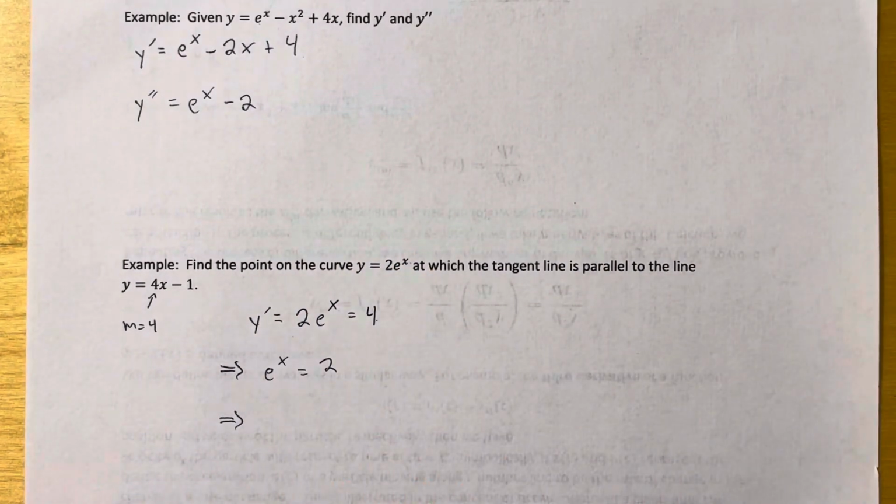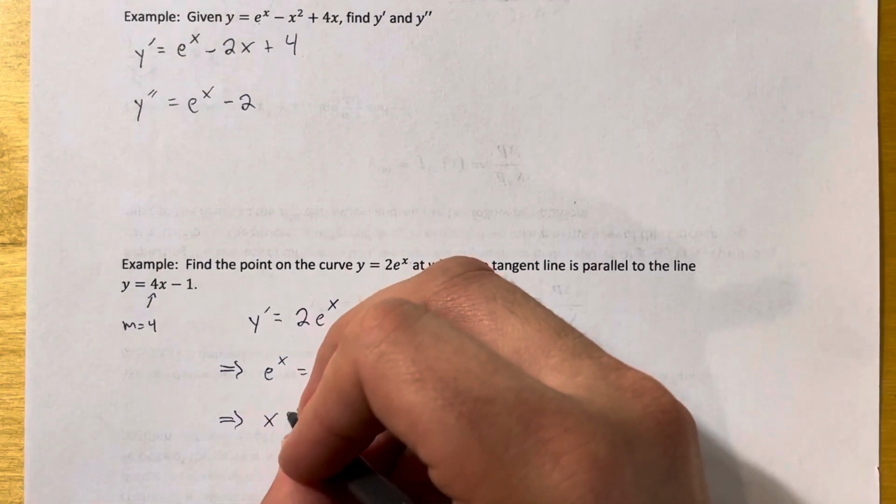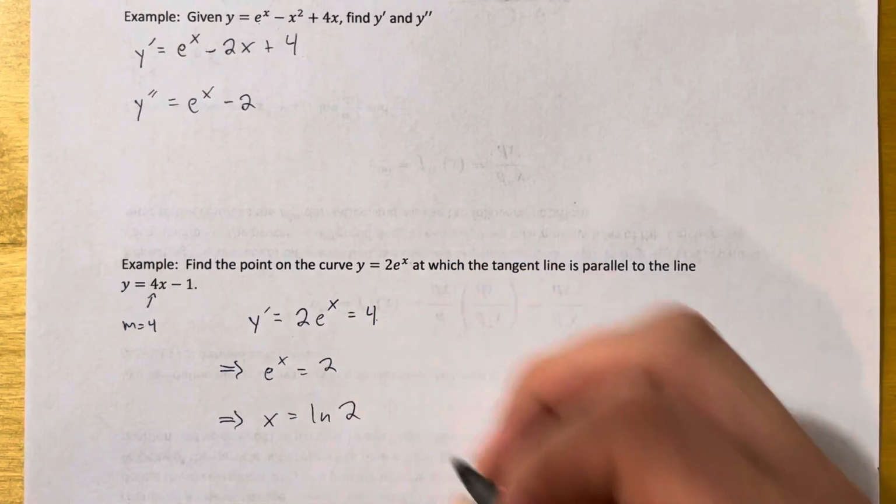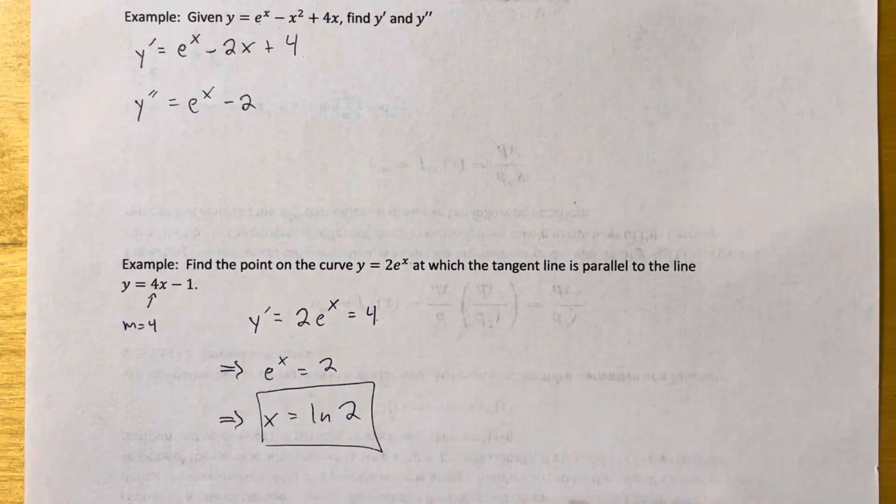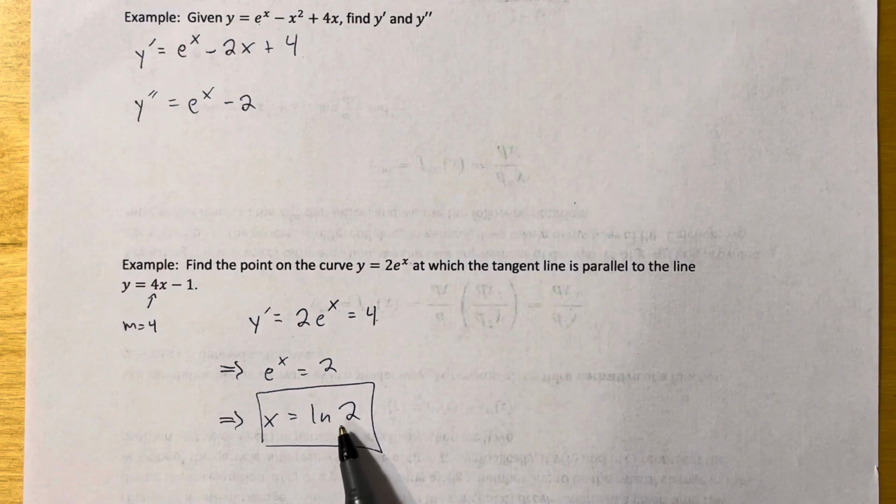And to solve for x, you need a natural log. So x is equal to the natural log of 2. I don't need to put that into a calculator. Just like with radicals, we consider it to be in simplest form if we leave that natural logarithm alone and just say that this is our answer.